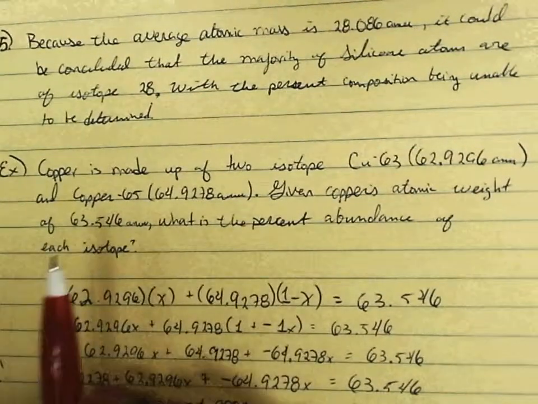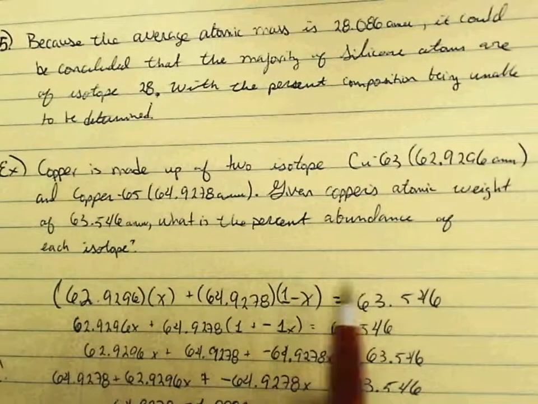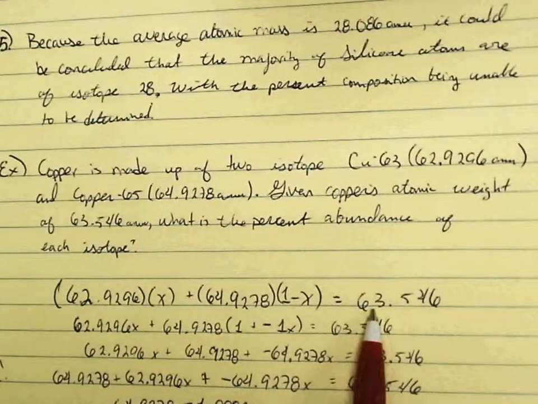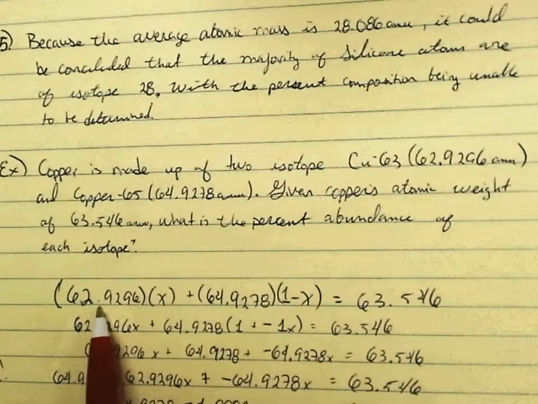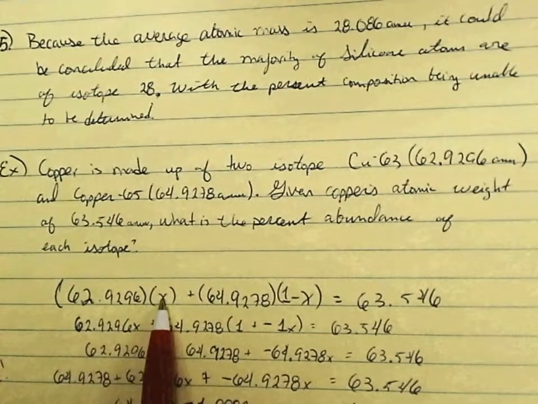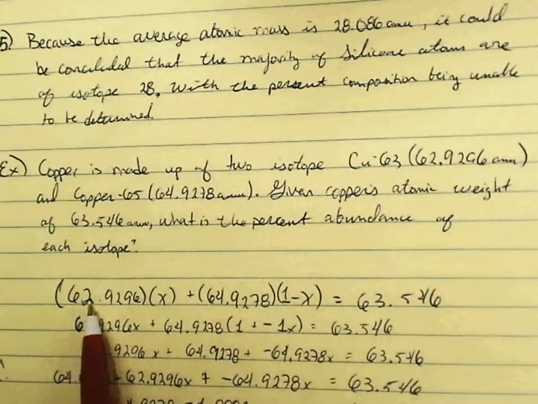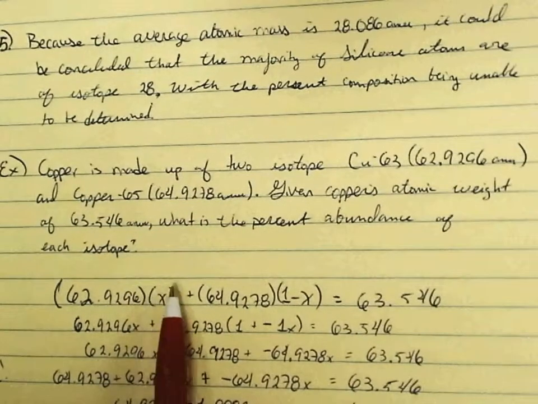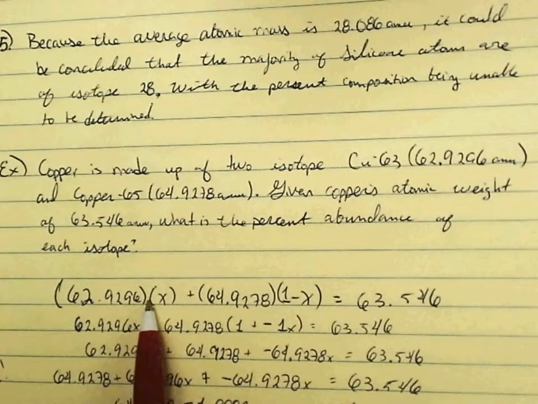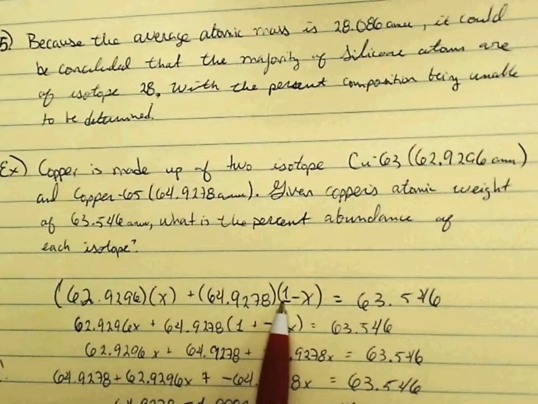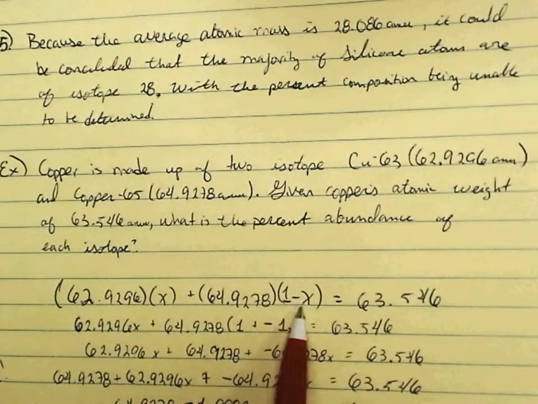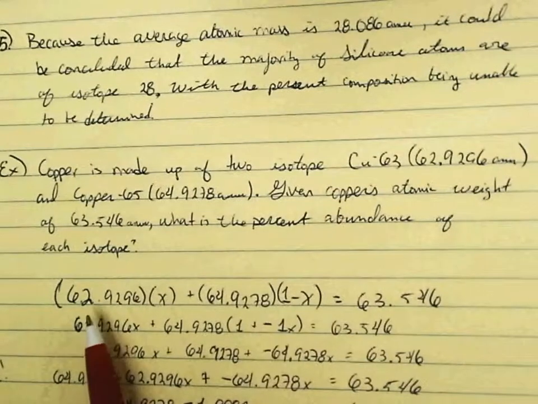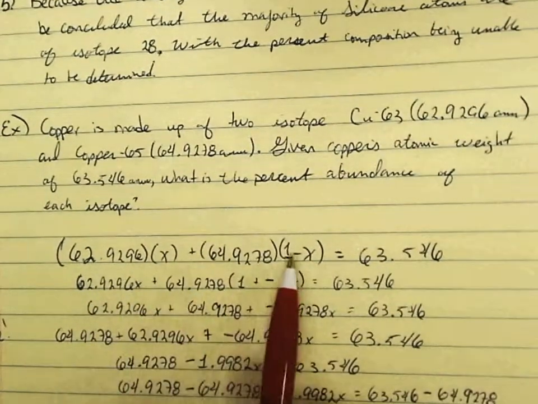So we're going to set up our equation in this form. We're going to set everything equal to 63.546, which is the mass, and then I'm going to give my 2 unknowns. I'm going to put the masses, and I'm going to multiply this by x, and I'm going to multiply this by 1 minus x. So x and 1 minus x will equal 1, right?